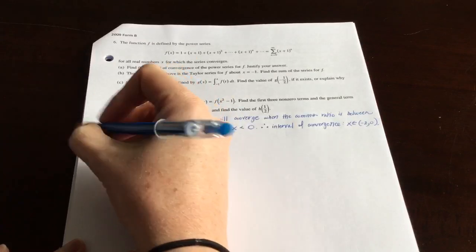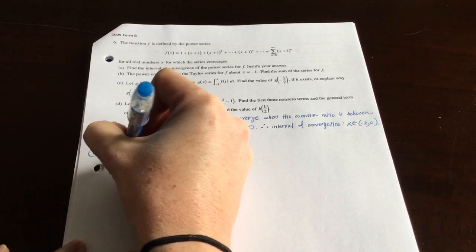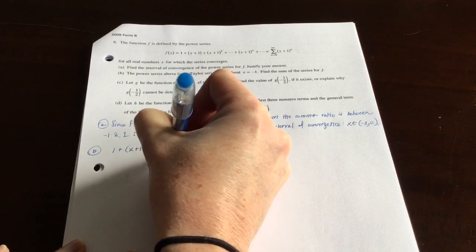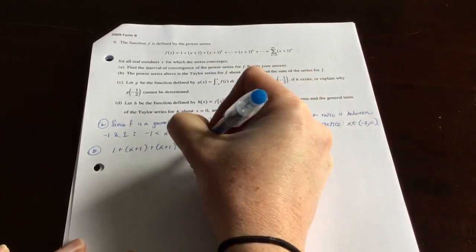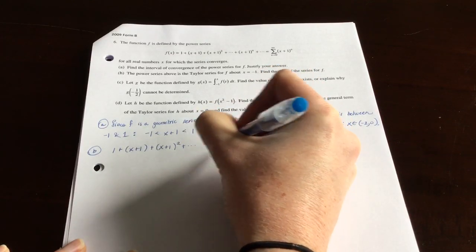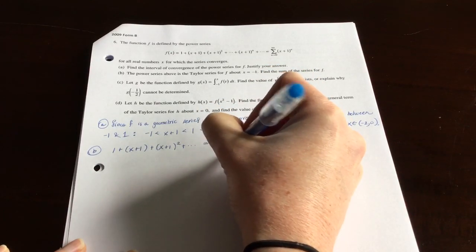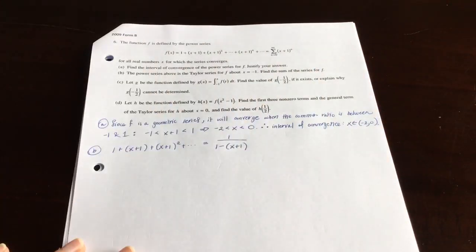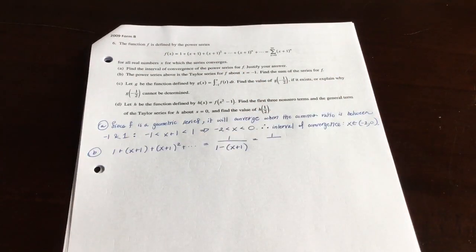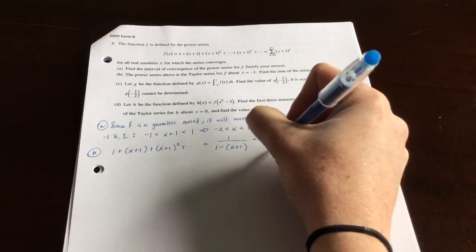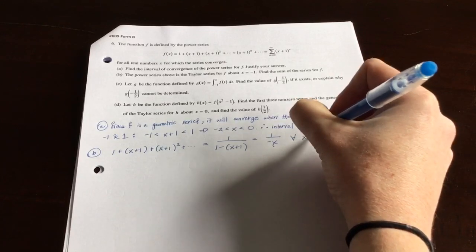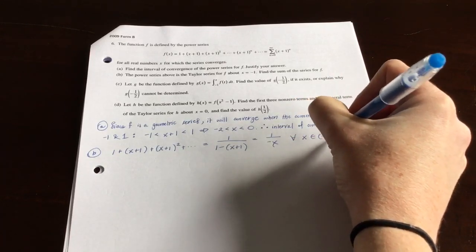So this thing would equal your first term, which is 1, divided by 1 minus your common ratio, which is x plus 1. Then I would go ahead and simplify it because it's easy. So it looks like that would just be 1 over -x, like so. And that would be true for all x from -2 to 0.